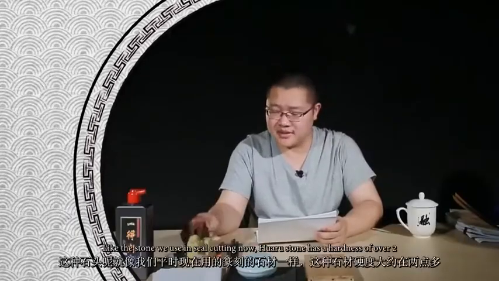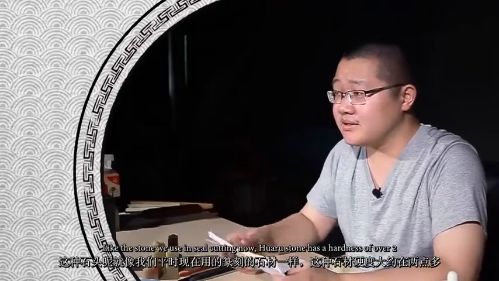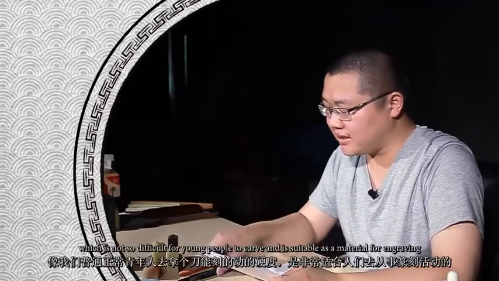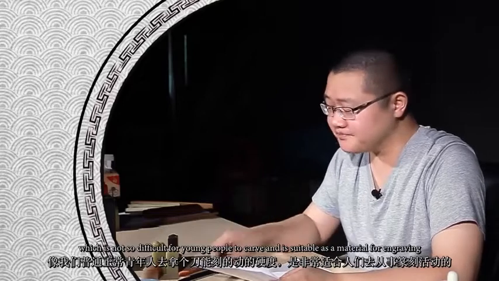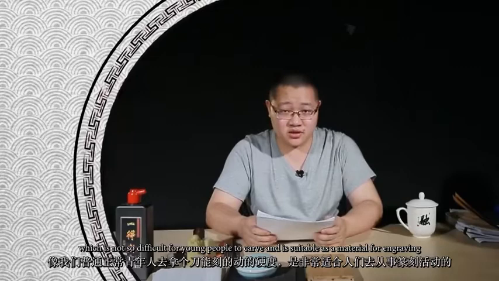Just like many stones we are using now, the so-called Huaru stone has a Mohs hardness of just over 2, which is not very difficult to carve with a knife, and therefore it is very good for the art.